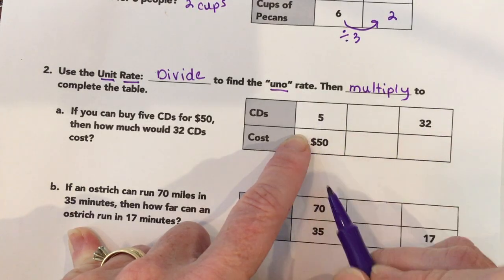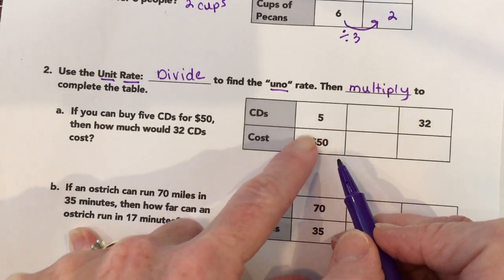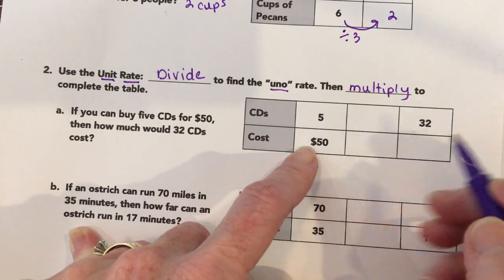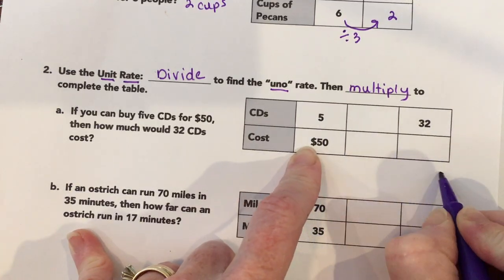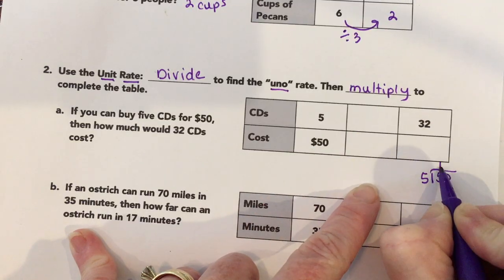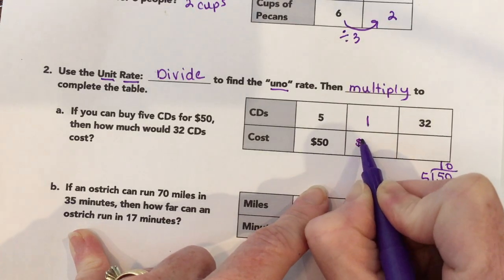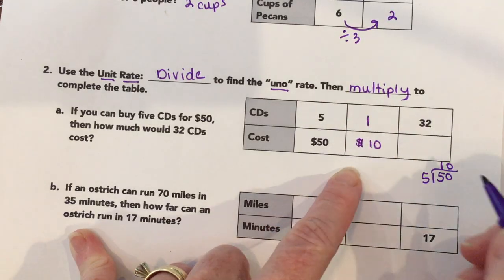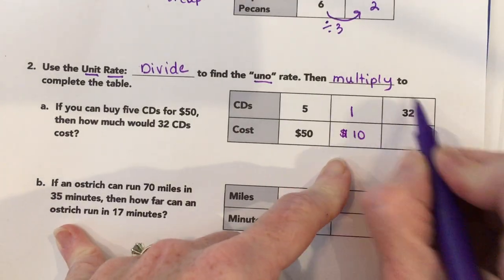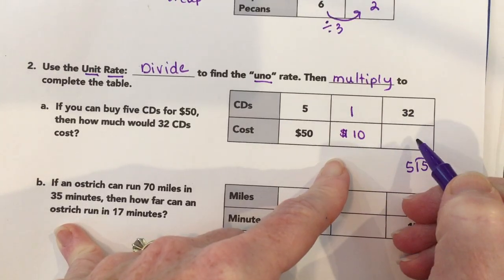All right, so what do we mean? We're going to divide to find the cost for 1 CD. So when I find the unit price, I'm dividing the price per the amount of items. So I'm going to do 50 divided by 5. 5 will go into 50 10 times. So that tells me 1 CD costs $10. All right, so now that I know the cost for 1 CD, I can use scale factor again to multiply and figure out the cost for 32 CDs.